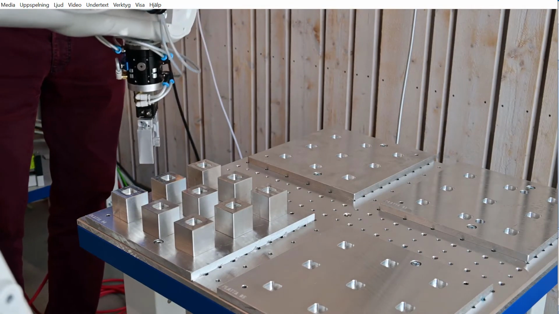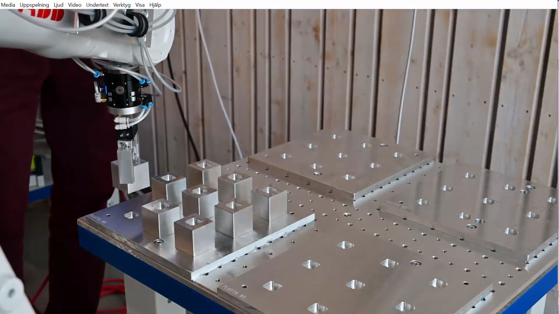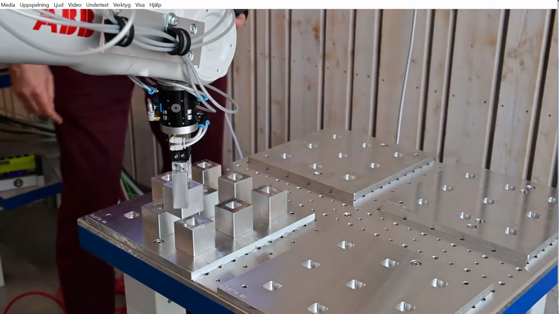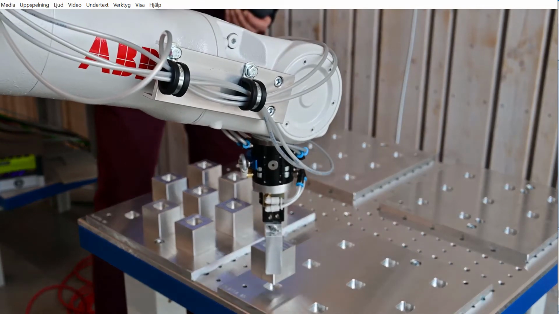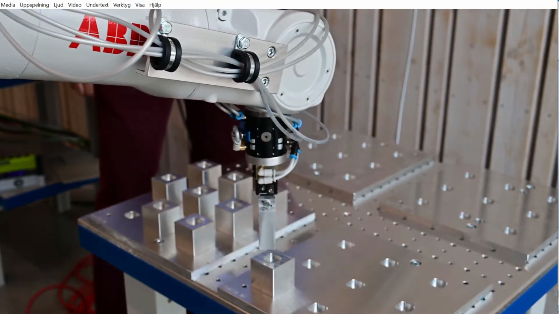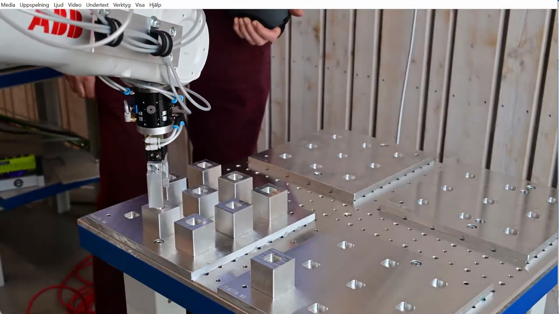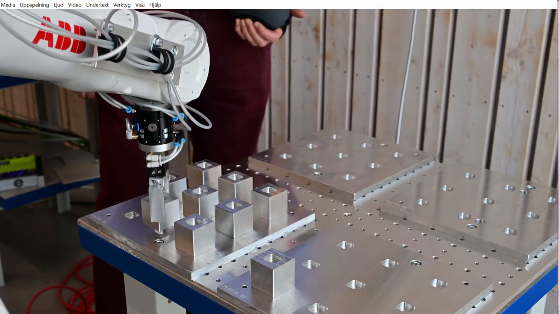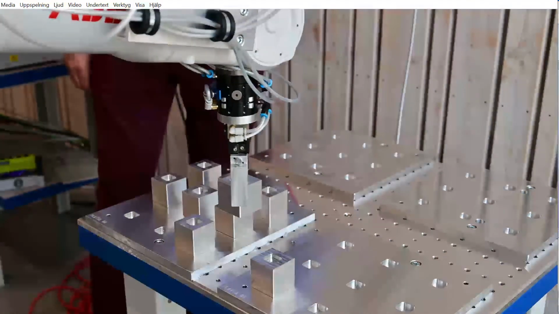Okay, so something like this is how it runs in reality. And well, I run it pretty slow now on the robot, but anyway, it will be the same RAPID program as you saw in the simulation. And adding 1, 2, 3, 4 is not a big problem.